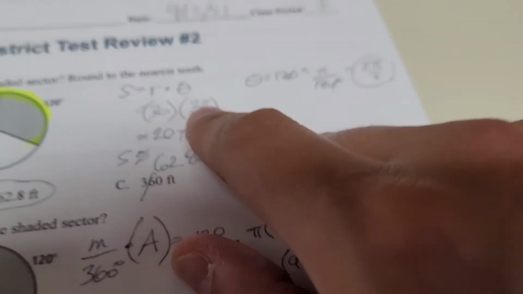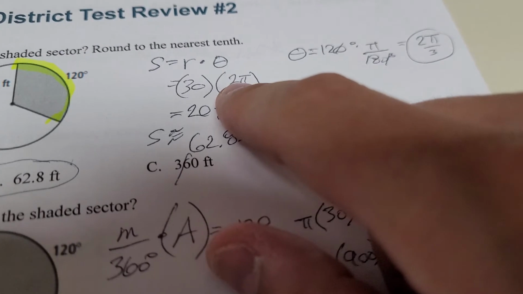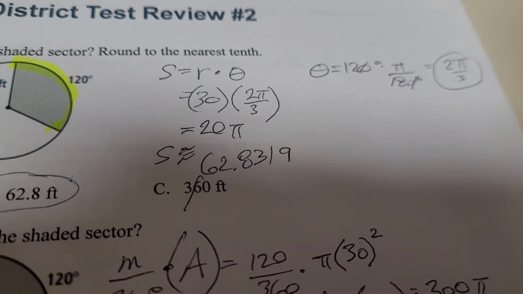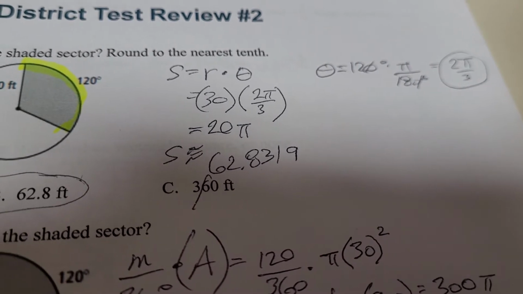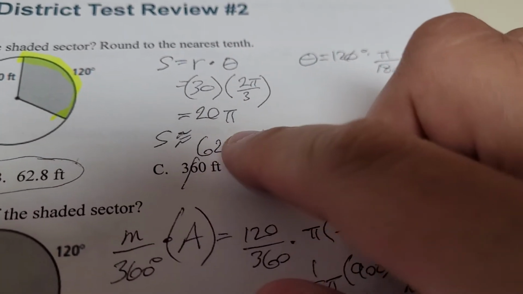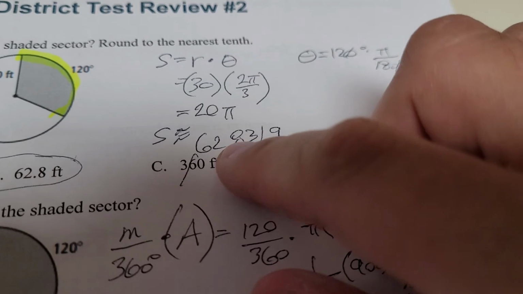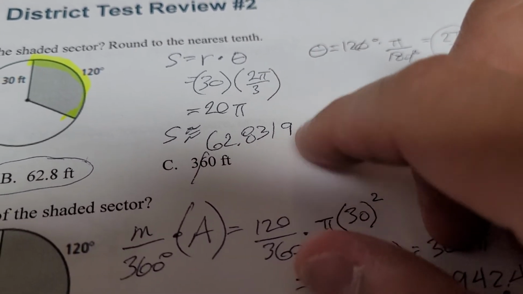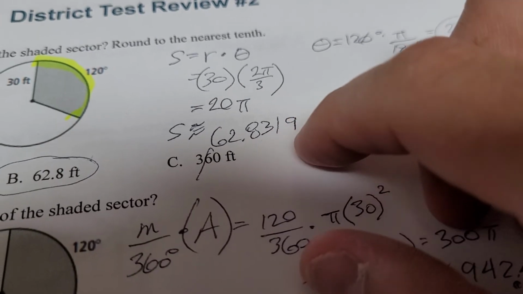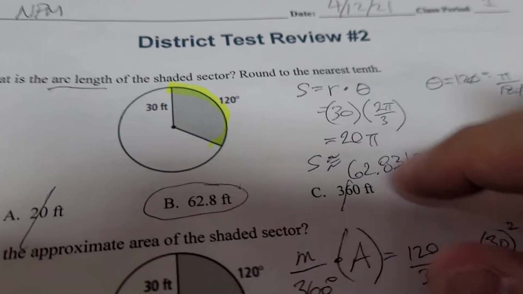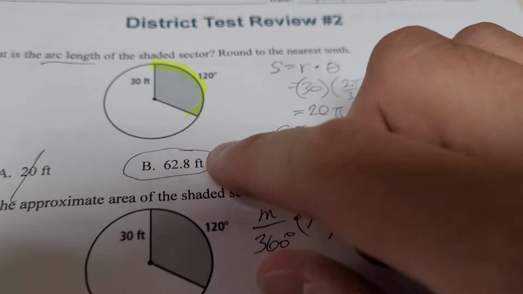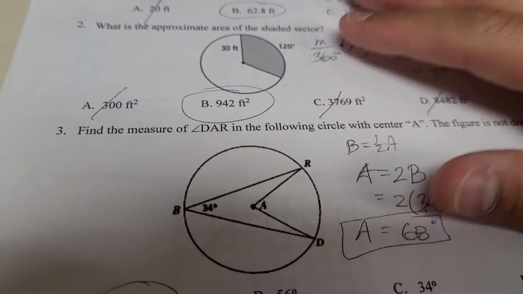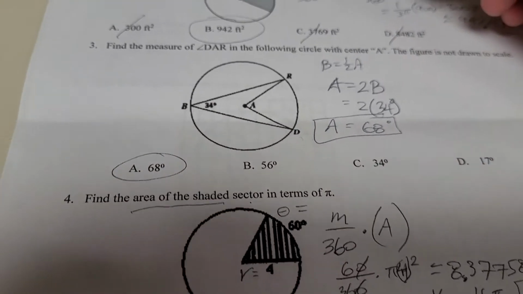Anyway, when you put that in here, 30 times 2 is going to be 60. 60 divided by 3 is 20 times pi. So whatever that is, you can just put that into a calculator. You're going to get 62.8319, blah, blah, blah, that goes on forever. Anyway, so it's going to be this answer choice, 62.8. Okay, number 2. And 2 and 4 are going to do the same.